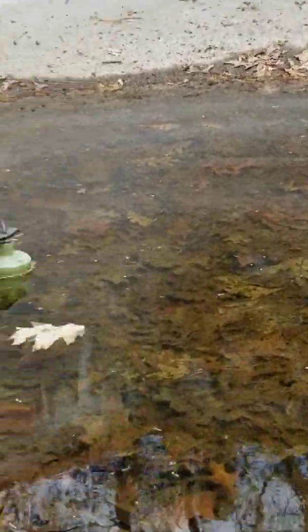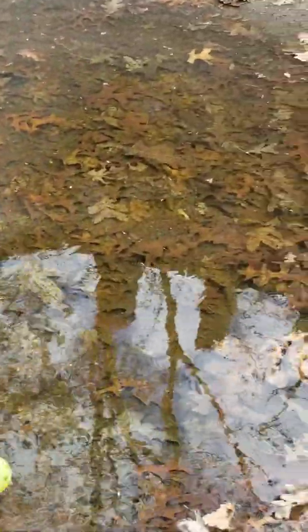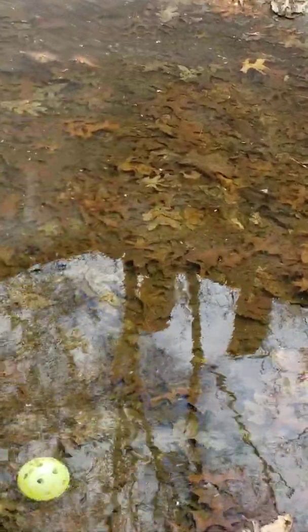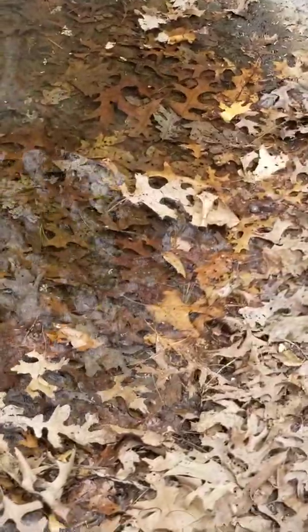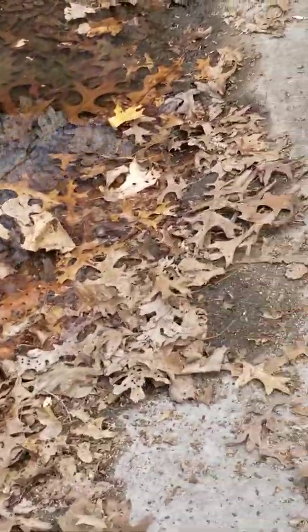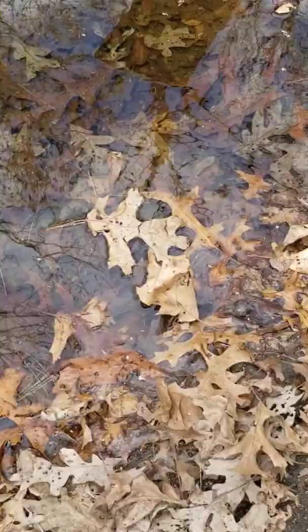All right, let's look again. Oh, I love the reflection. I want to see the tadpoles. Let's go closer. Where do you see the tadpoles, Mimo? Look at that. What is that little thing that just went around? You see it? What is this?